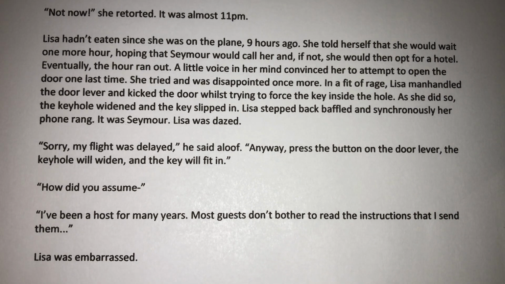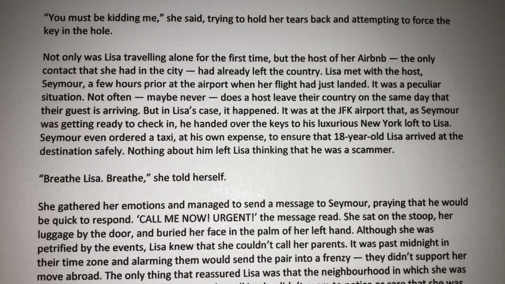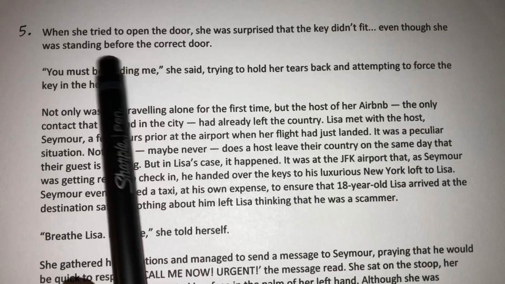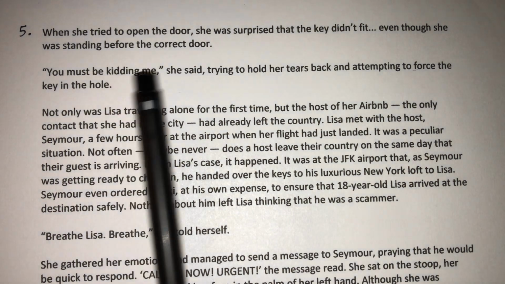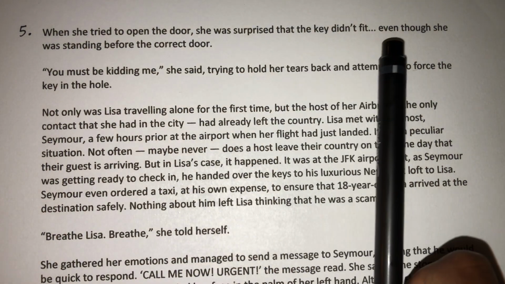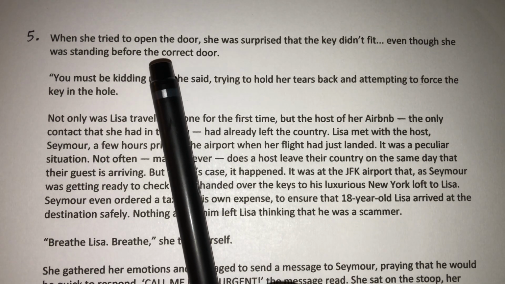Okay, so I hope that you understand my story. But I will just quickly walk you through the whole story. So when she tried to open the door, she noticed that the key doesn't fit, right? And she's standing at the right door, so it's weird.